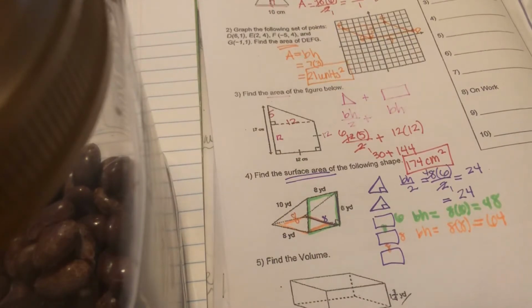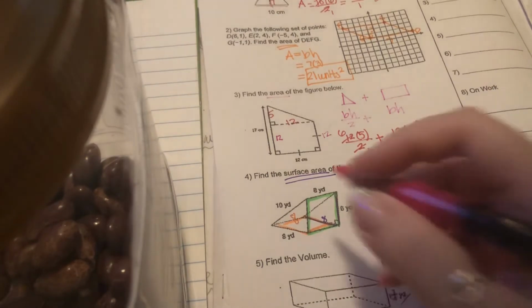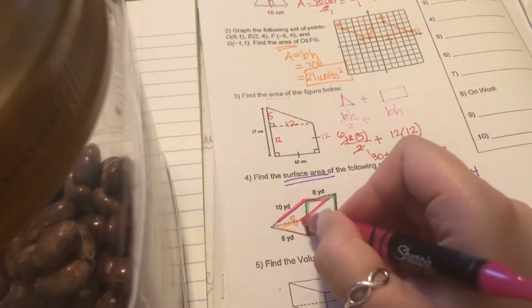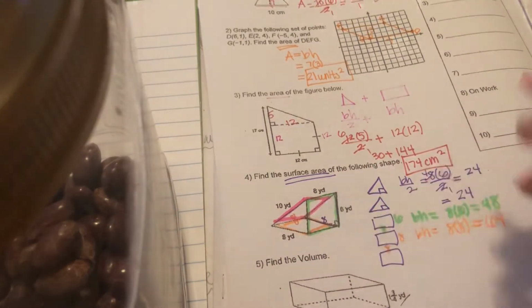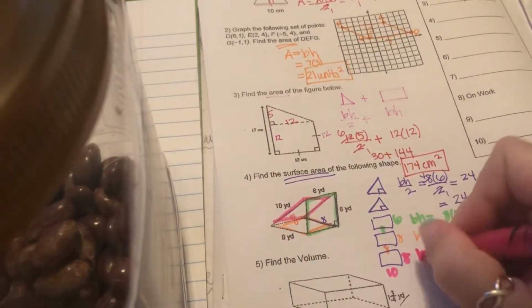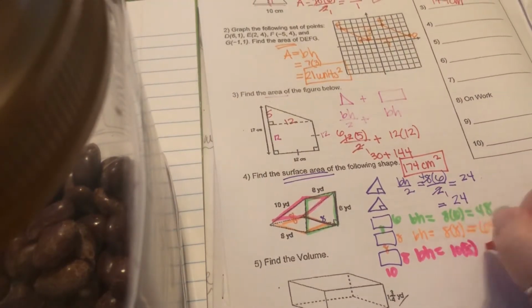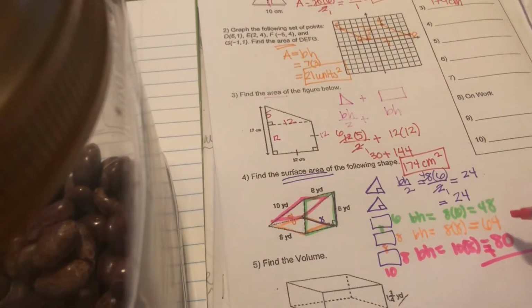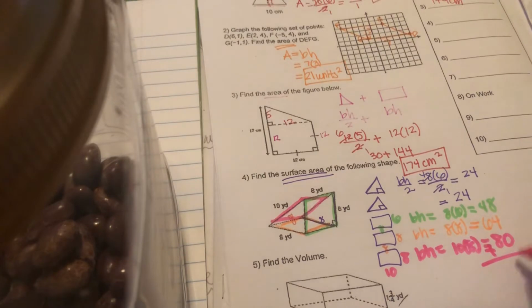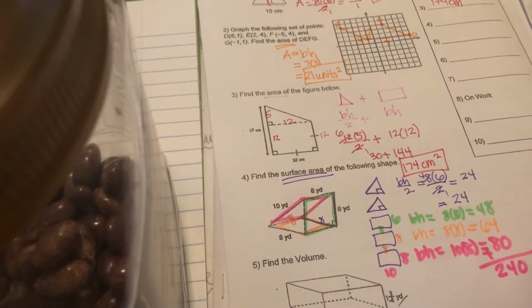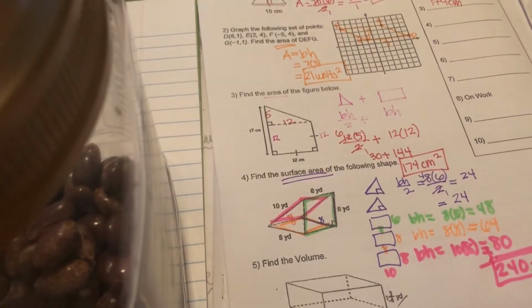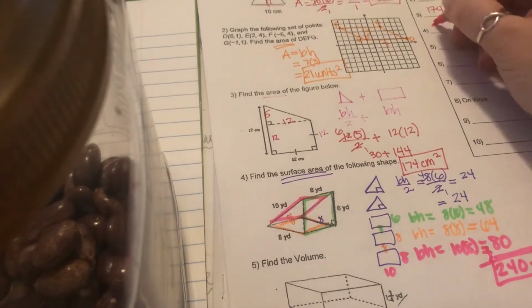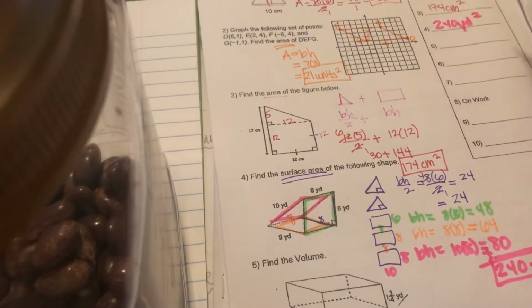Now I only have one more rectangle that I need to search for within my drawing, and I see it right here along the back. This is 10 by 8. So 10 times 8 is 80. Go ahead and add all those together, 24 plus 24 plus 48 plus 64 plus 80, and you get 240. We were talking about yards, and it's area, so it's squared. So that has an answer of 240 yards squared.